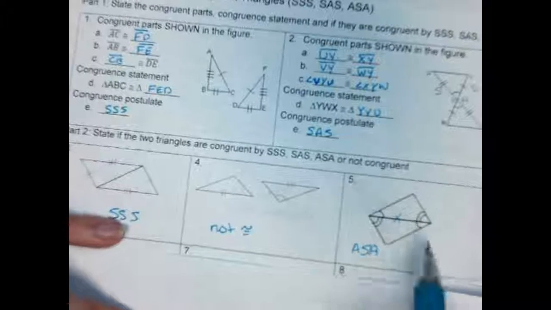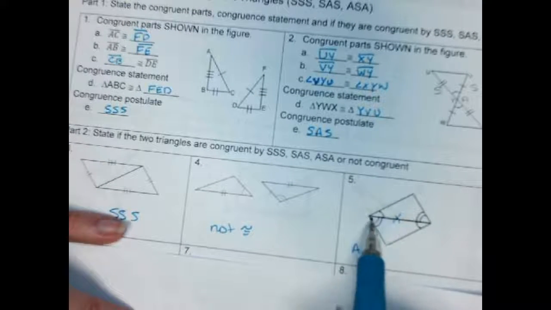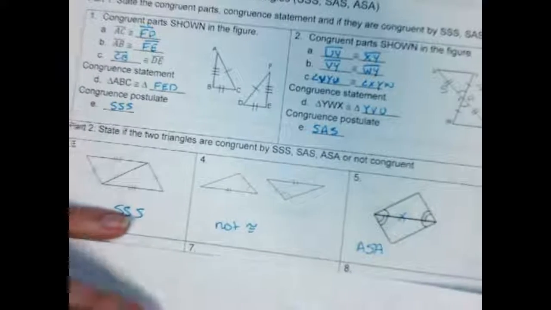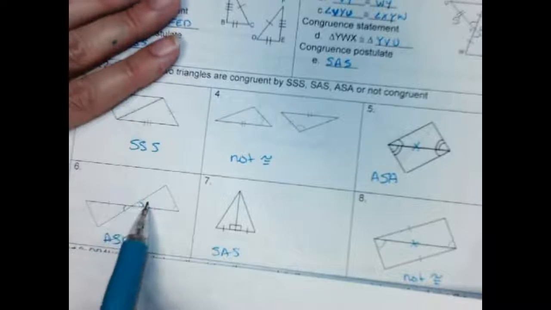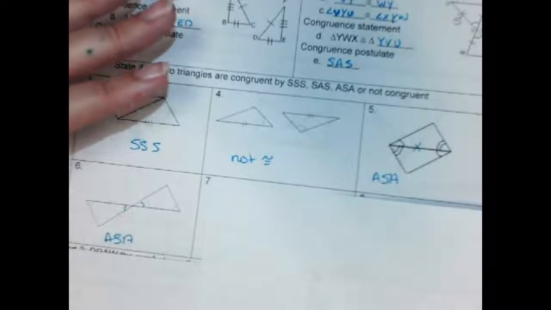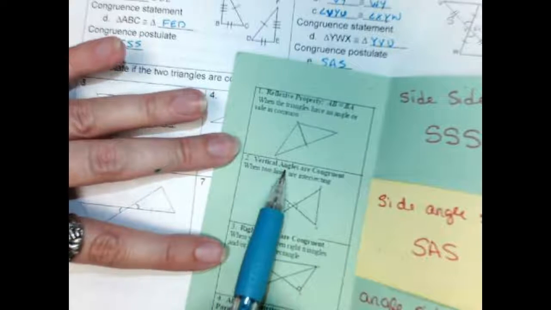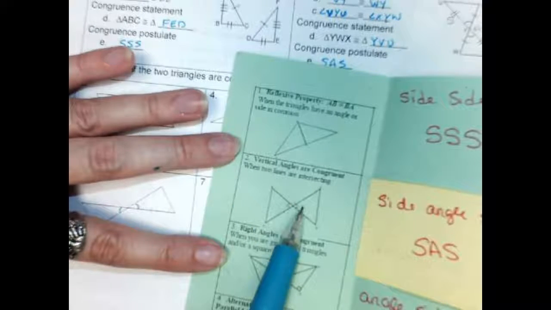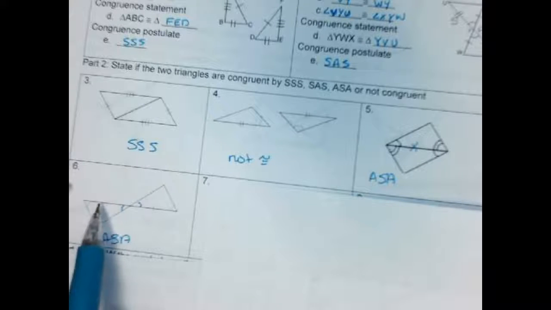This one, again, it shares the same side here. I sometimes put a little X to remind me that that's the same side, so that's angle, side angle. Now this one, how did I know these angles are the same on this one? Well, if I look at my little book again right here, the second thing reminds me about vertical angles that we knew before. These are vertical angles and they're congruent. We had that like in Unit 2. So this one here is angle, side angle.